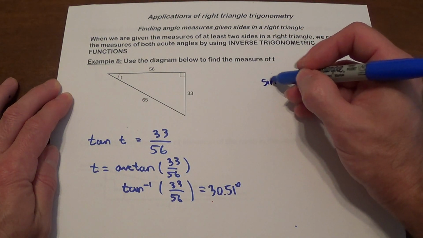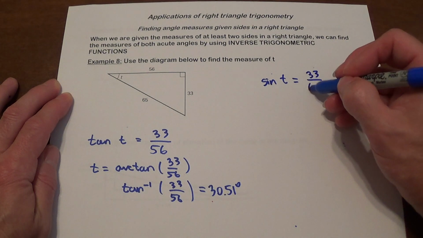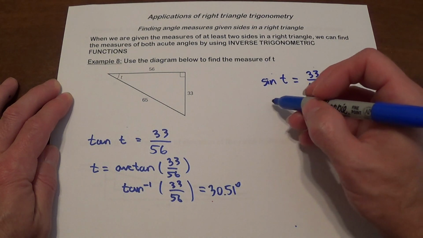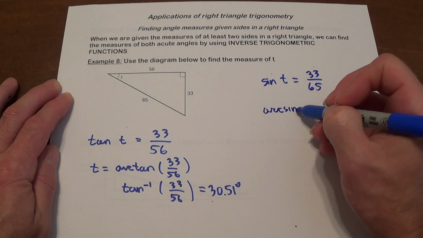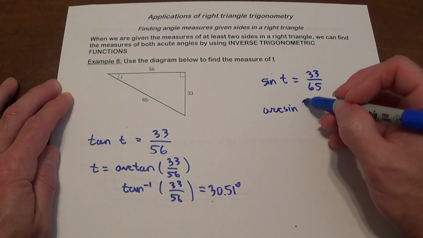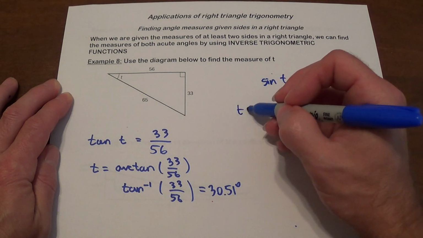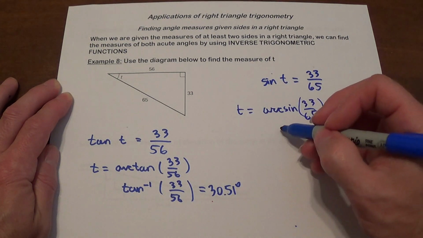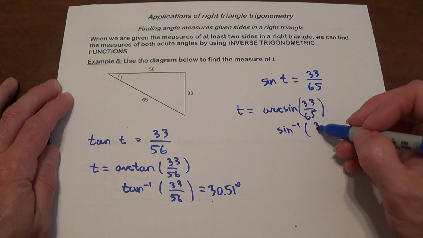So we can set it up as sine of angle T is going to equal 33 over 65, which means inverse sine, so arc sine of that angle is going to give me T, which is this notation on the calculator.